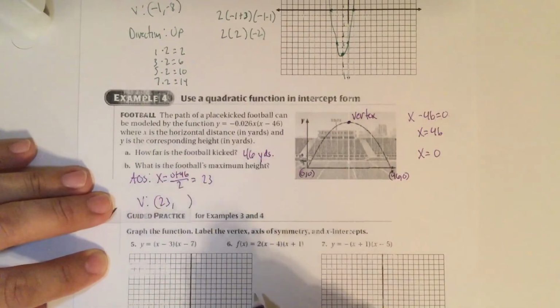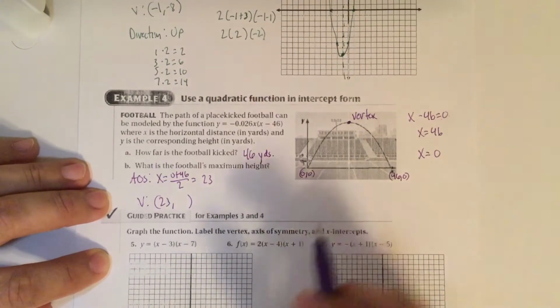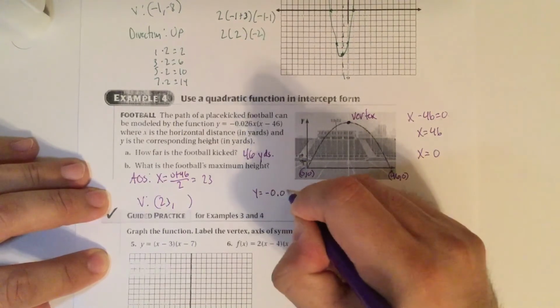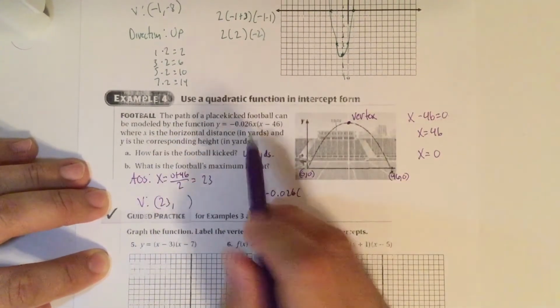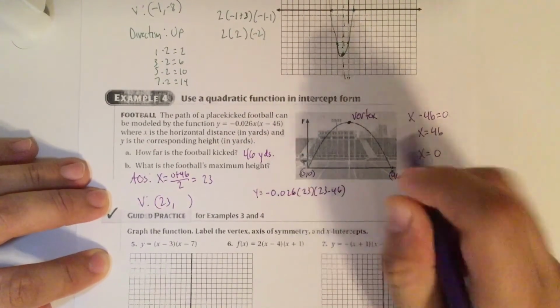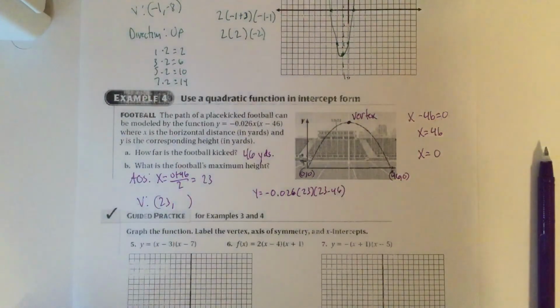But now we need to find that y value, and I may need to use a calculator here. So we're going to plug it in: y equals negative 0.026 times 23 for x, and then 23 minus 46. I don't actually have a calculator, so I'm going to use Desmos real quick.